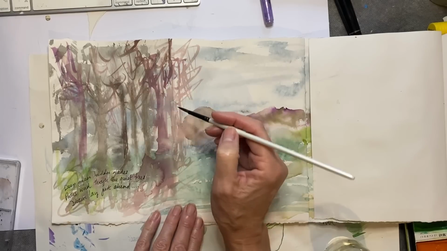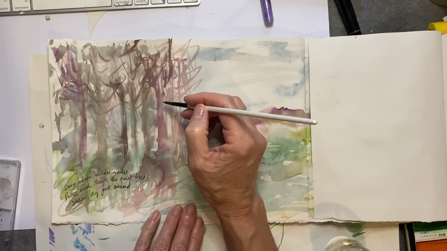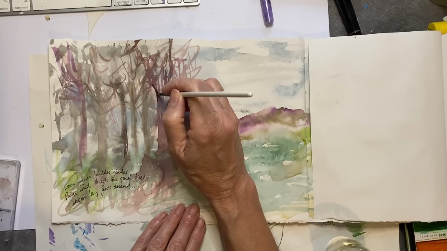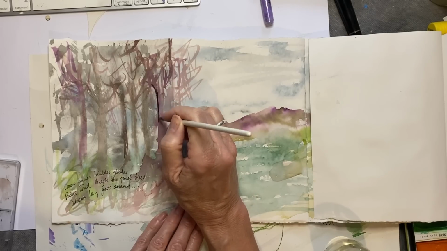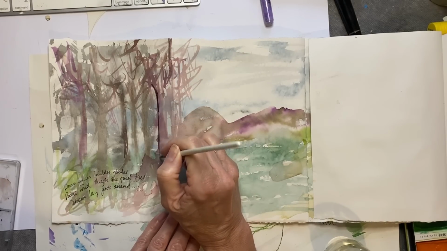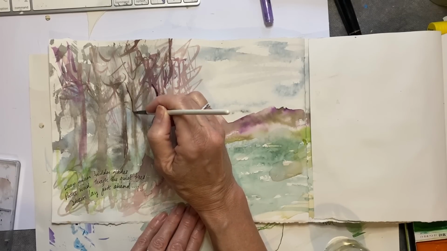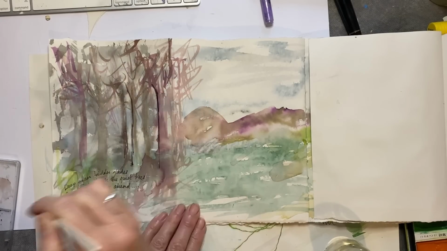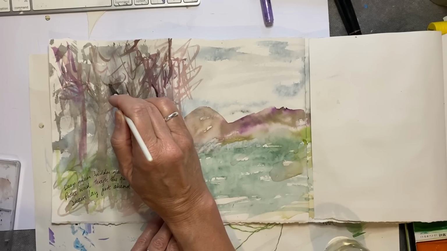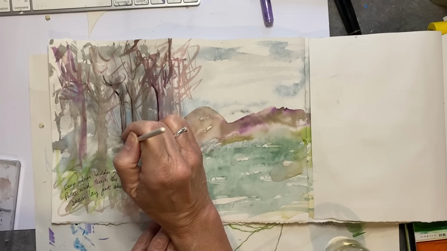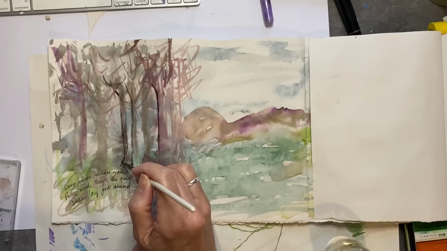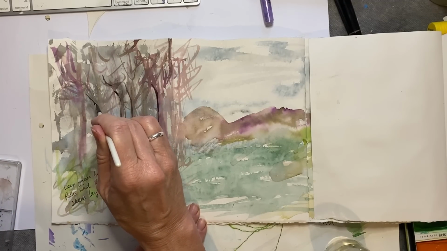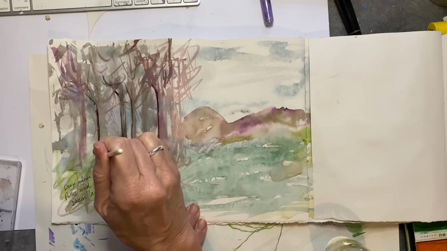They're very good. So I've got my basic trees here. I've got the idea of the light coming in this way. So all I'm going to do is put a bit of shadow on the left hand side of some of the trees, just to give a little bit of definition. I'm not going to go in for a lot of detail. That's not my purpose in this journal.